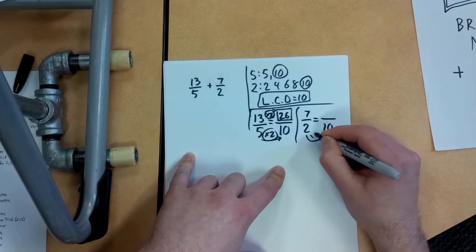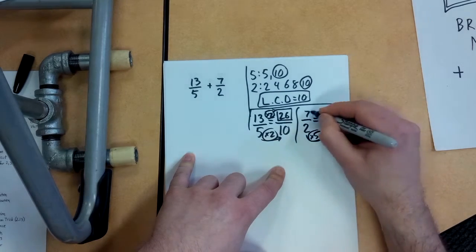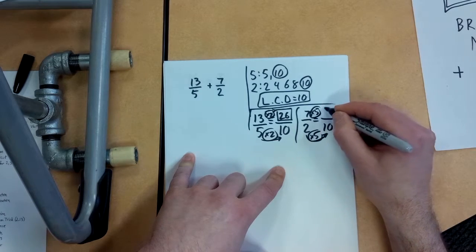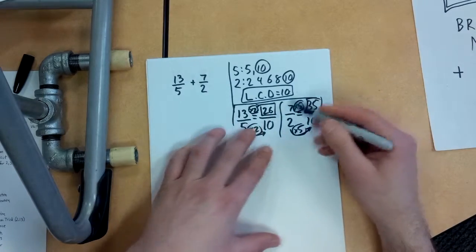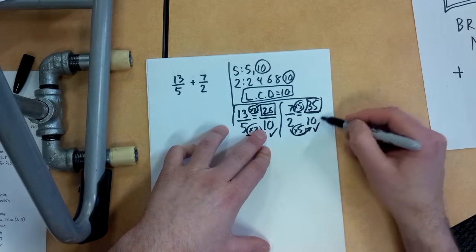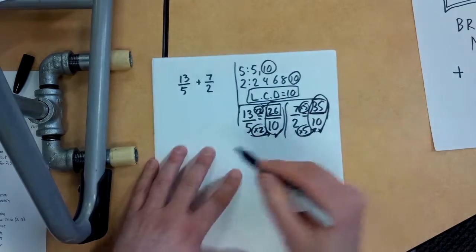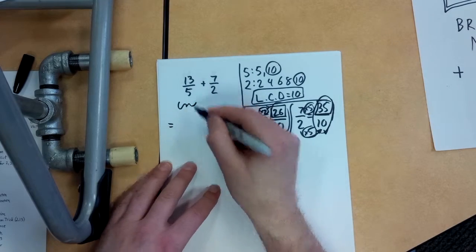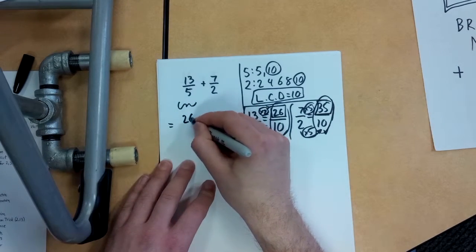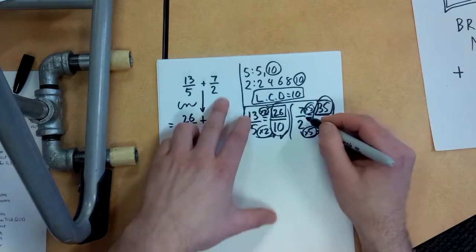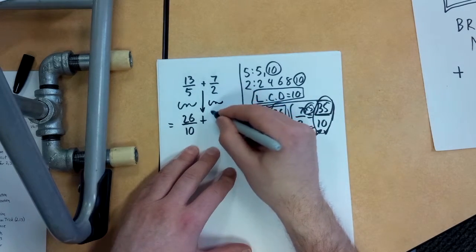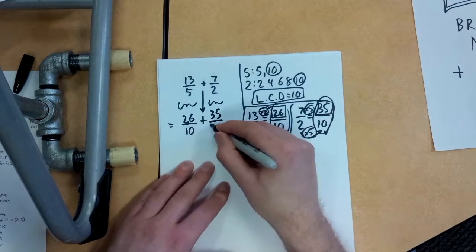Now to go from there to there, I'm timesing by 5. So that means I have to times by 5 here. So it's going to be 35 over 10. This is a little crowded there, I'm sorry. So here's the new ways of writing those original division statements. So under 13 divided by 5, I'm going to write 26 divided by 10. The sign comes down, whatever it is, and instead of 7 over 2, I'm going to write 35 over 10.